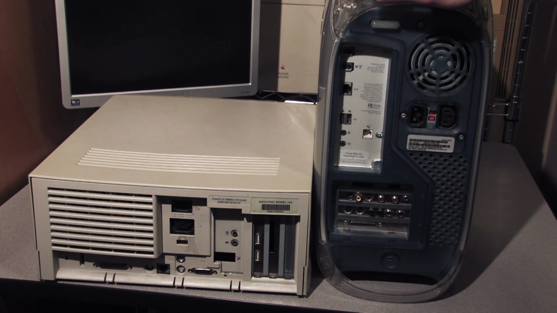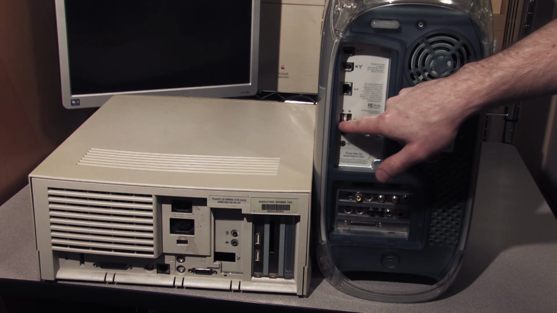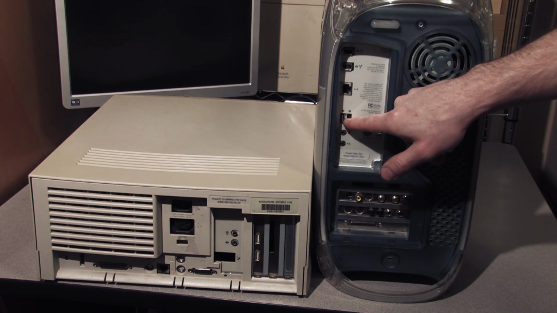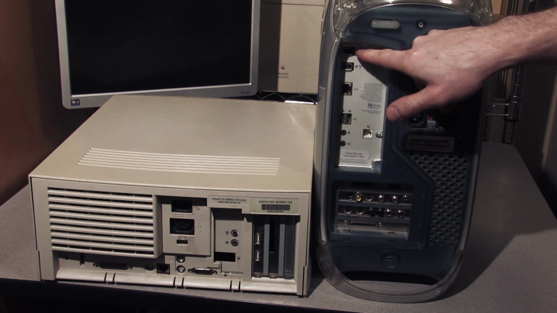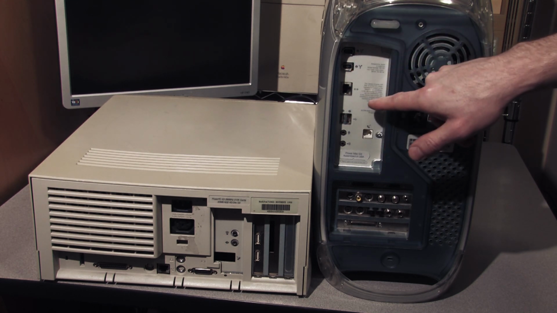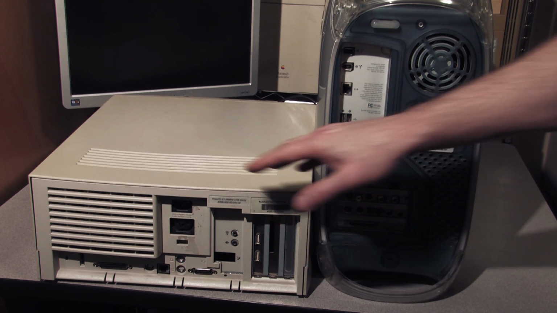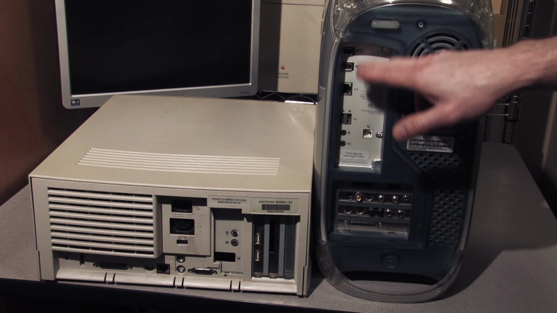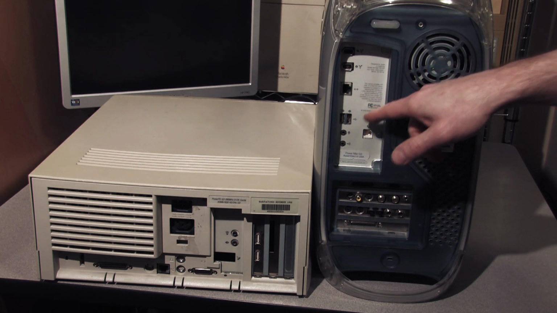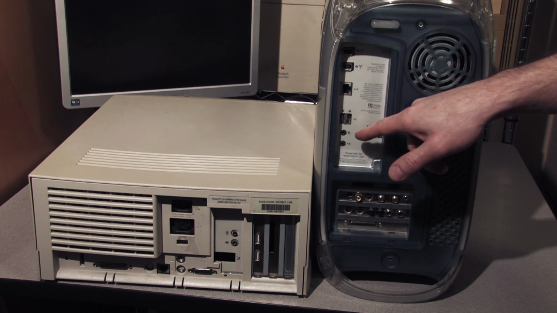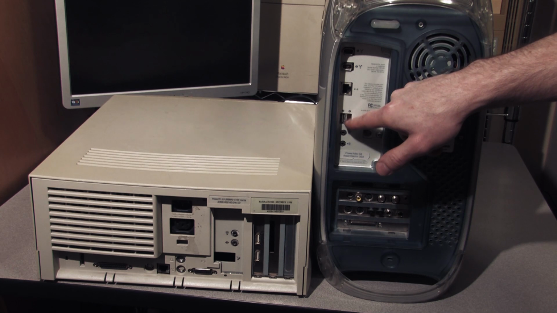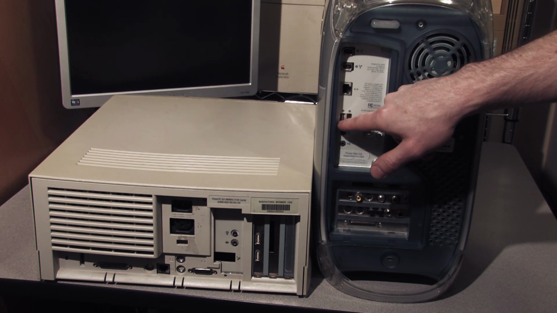Now, if we look at the G4 tower, we do have USB already included, and we do also have FireWire ports. USB and FireWire you can add to the G3, but it is nice having it on board for the G4, although I do wish it had more USB ports. One of my ports here is actually broken, so I only have one functioning port.